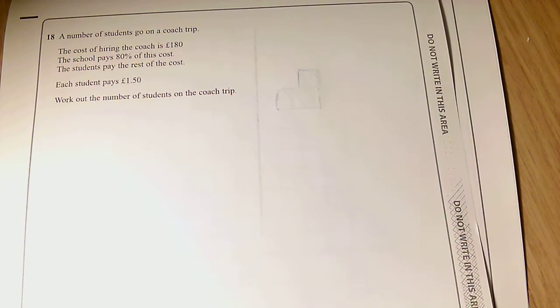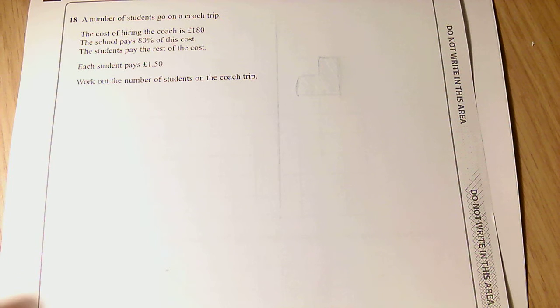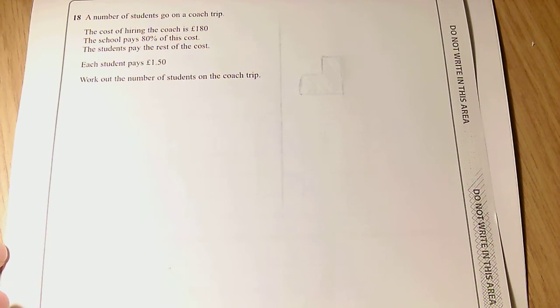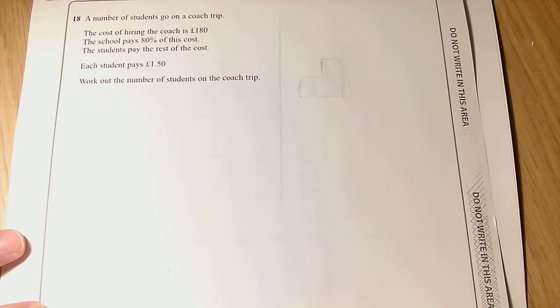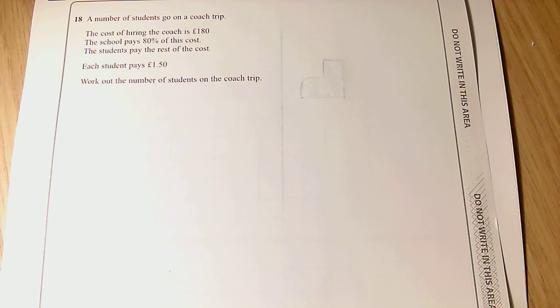So this is one of those long questions that you have to really unpick. A number of students go on a coach trip. The cost of hiring the coach is £180. The school pays 80% of the cost. The students pay the rest of the cost. Each student pays £1.50. Work out the number of students on the coach trip.